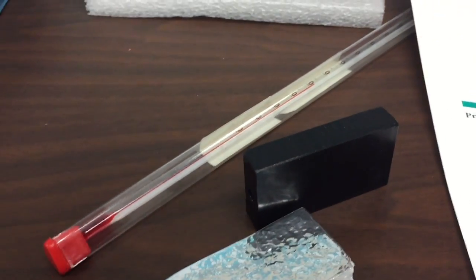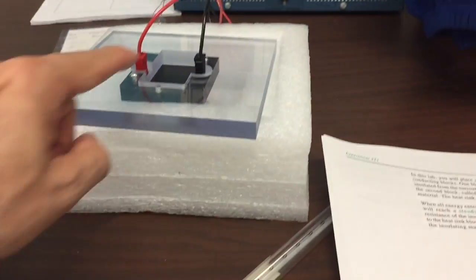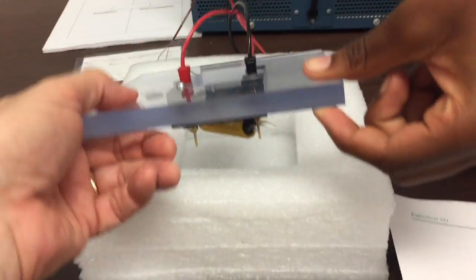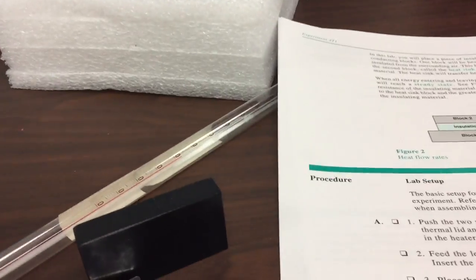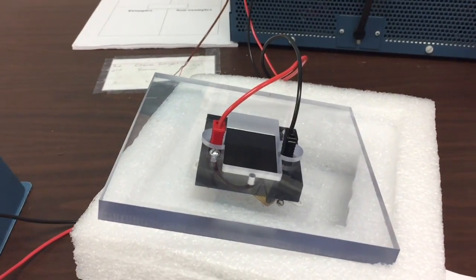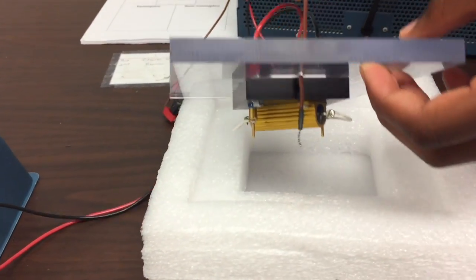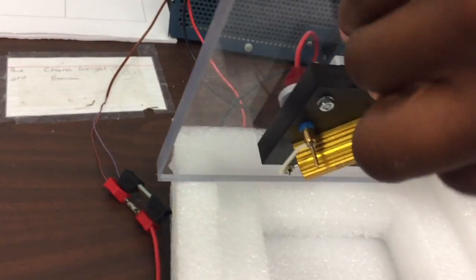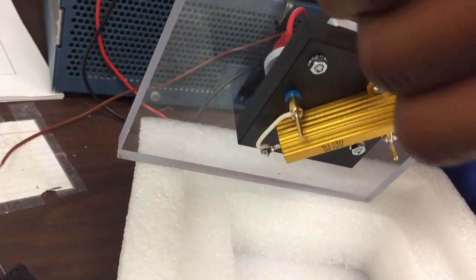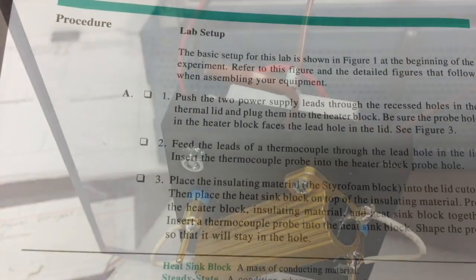You're going to feed the leads of the thermocouple through the block hole as you're seeing done right now. And then it's going to go back into the heater, in the hole that's there, like you see there.